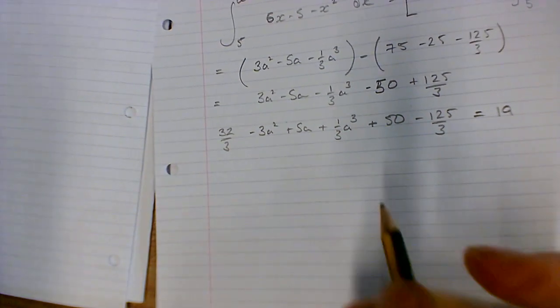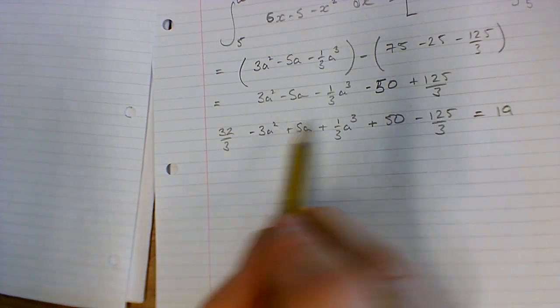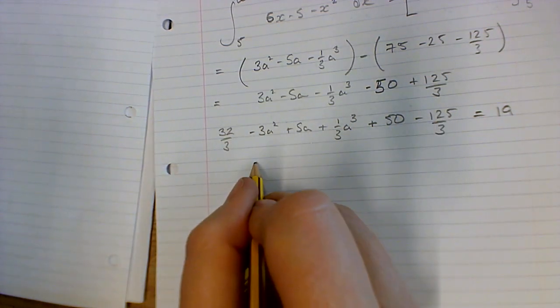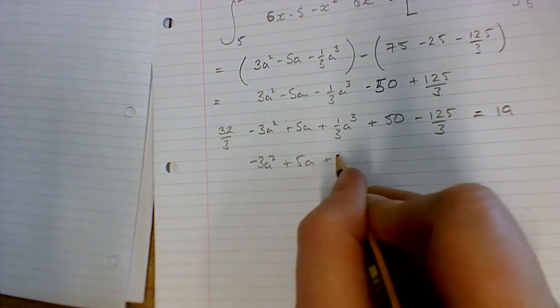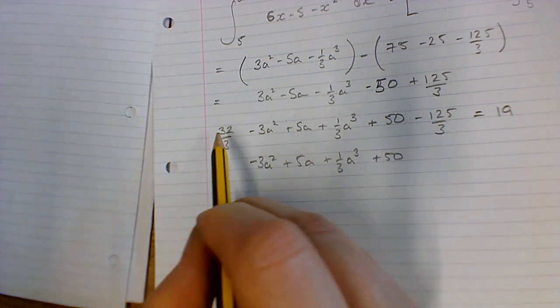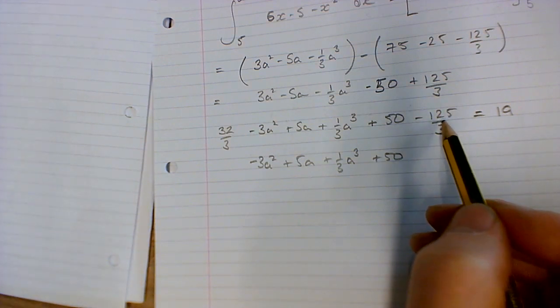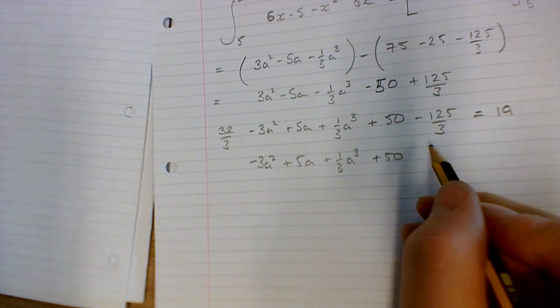Okay, looking at all this mess, what can we do? We can sort out certainly these two bits, the third bits, and just leave everything else alone. So we'll do a bit at a time. 3a squared plus 5a plus 1/3 of a cubed plus the 50, and we'll just sort out that one. So 32 from 125, what's that? That's going to be like 93 or something. So 93 over 3. Oh, 93 over 3, so that's good.